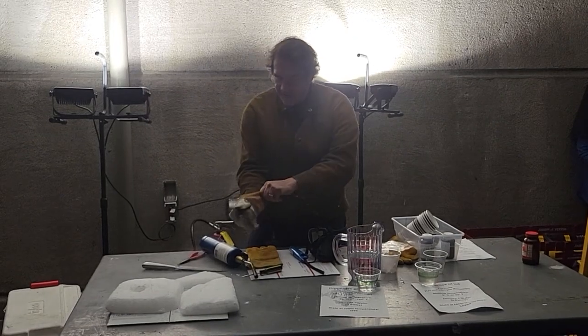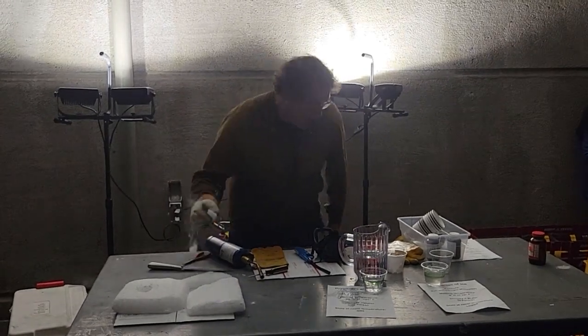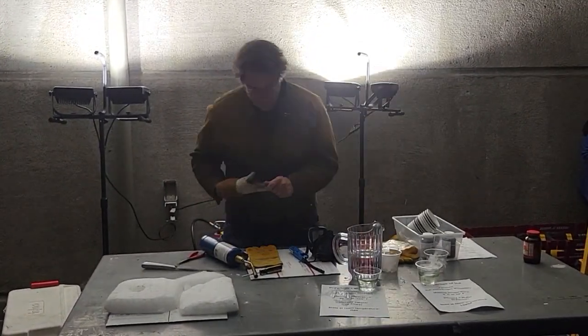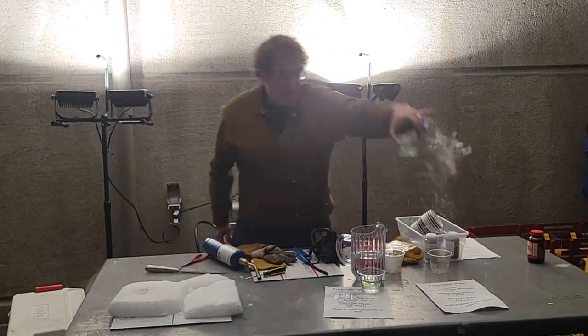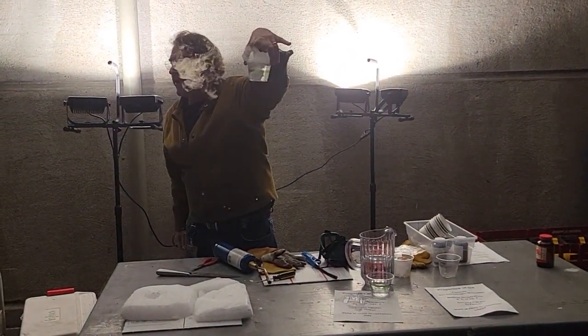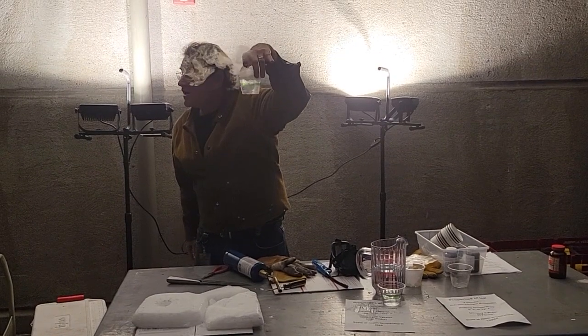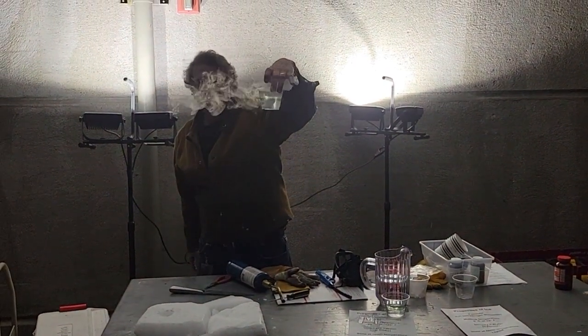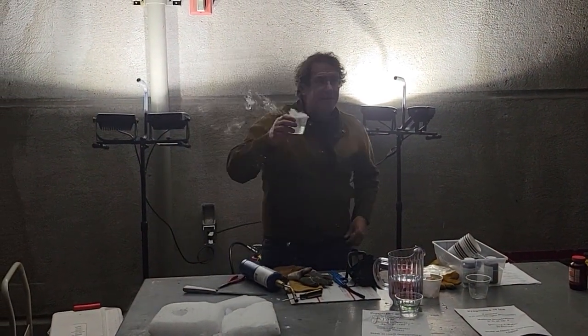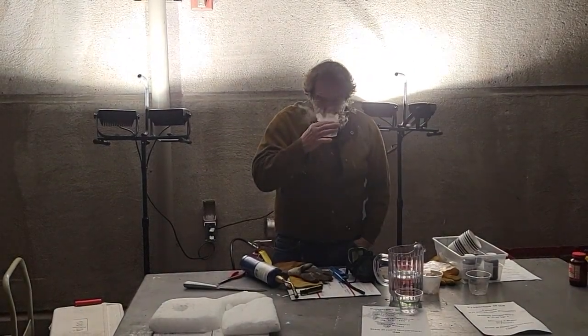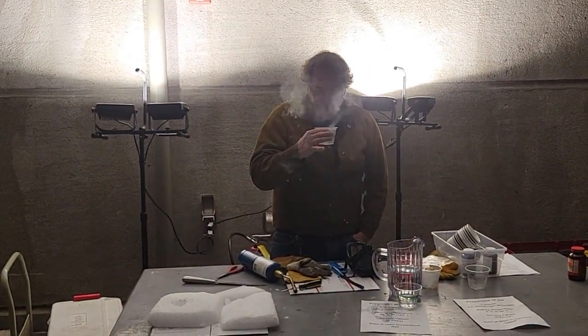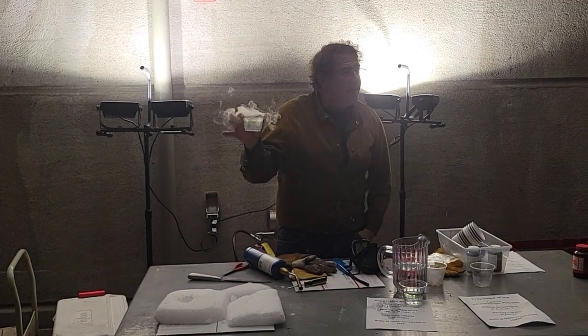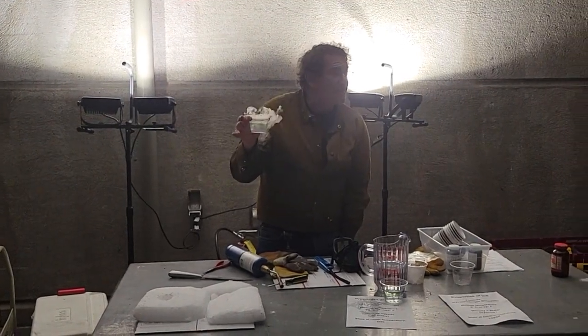Use your gloves. Come on, Eric. So what does it do in water? It's turning into gas, but where is it? At the bottom. Luckily, it's on the bottom. So it sinks to the bottom. I don't recommend chugging this.